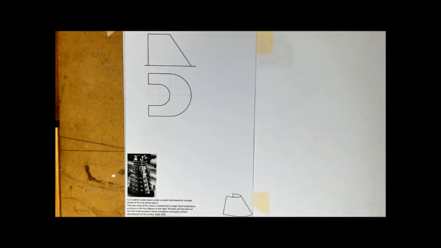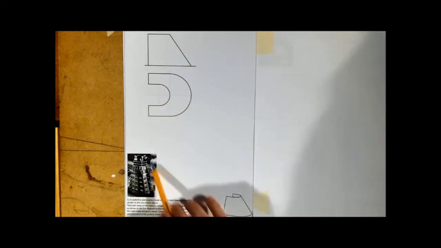Okay folks, so a question that we have here today is once again based off the surface geometry, and it's another transition piece. You can see we were given the elevation here, plan here, pictorial view down here, little graphic of a little robot that it's kind of based off, and a little bit of information on the question. So I'm just going to read out the information on the question and we'll get started then.